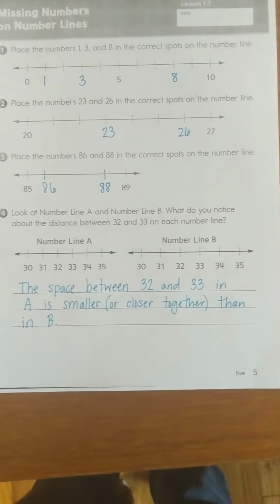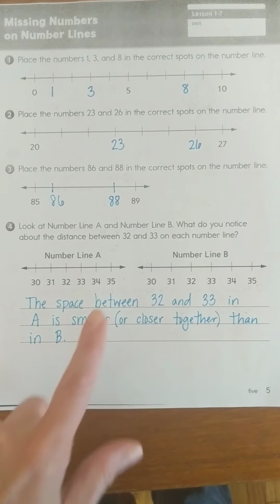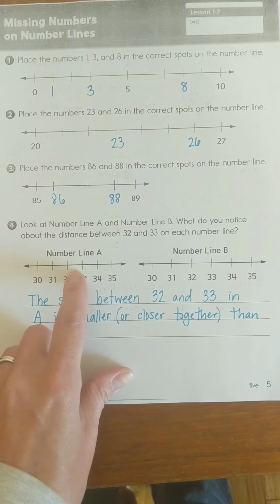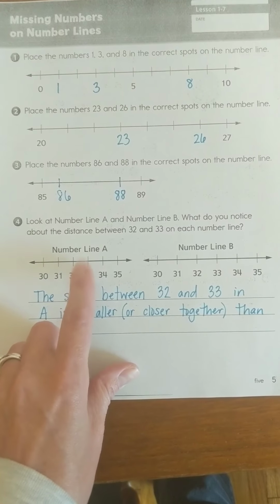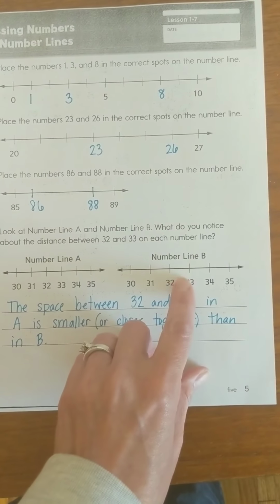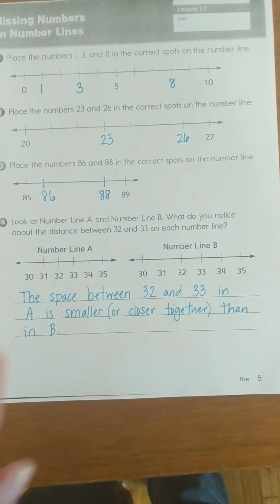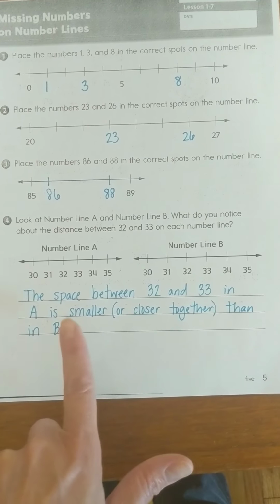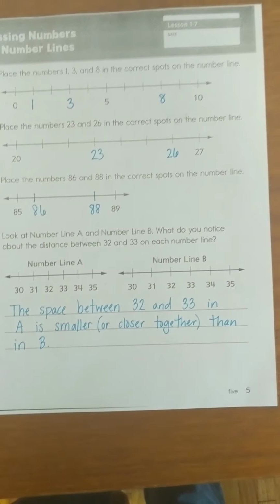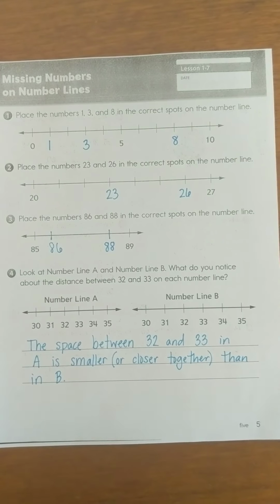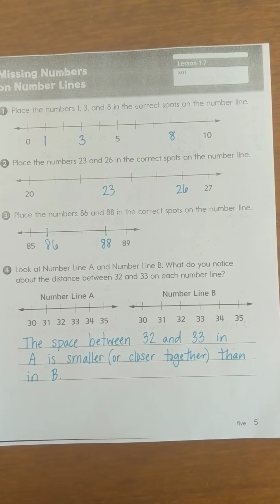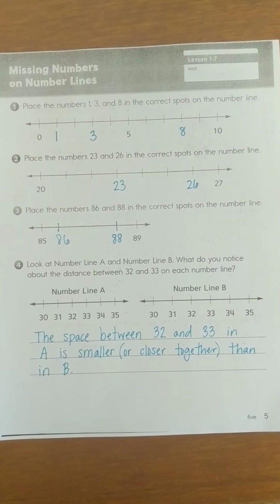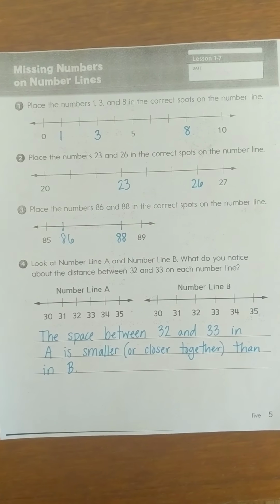So then when I looked at my number lines down here, I noticed that looking at 32 and 33, the space between the lines in A was smaller than the space between the lines in B. So that's what I said, the space between 32 and 33 in A is smaller or closer together than in B. So if you had anything along those lines, that is great, or you could have just said they're closer together. Either way, there are the answers for this page.